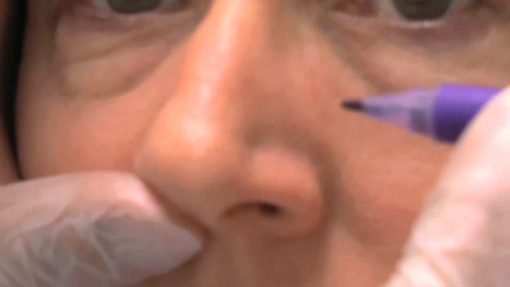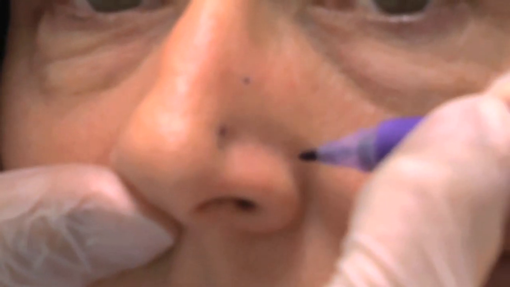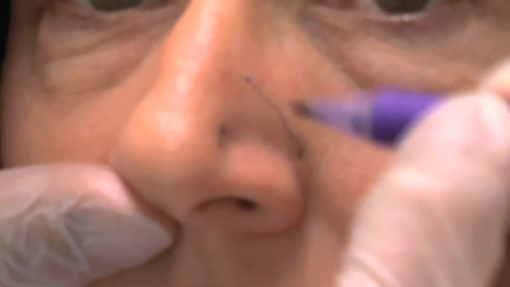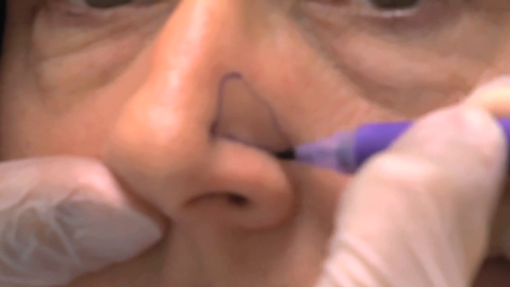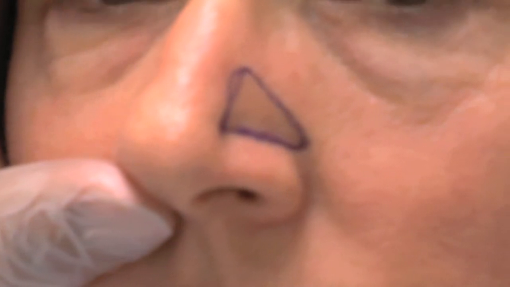I am going to mark the area of maximal collapse because that will show us where we need to place our graft for maximal result. Take a deep breath, please. Take a deep breath, please.